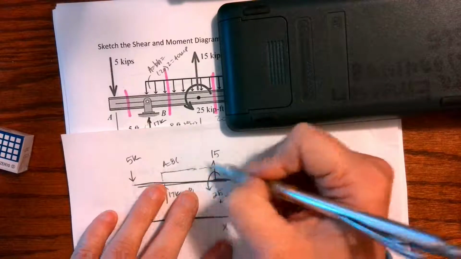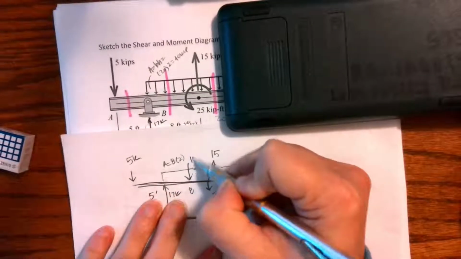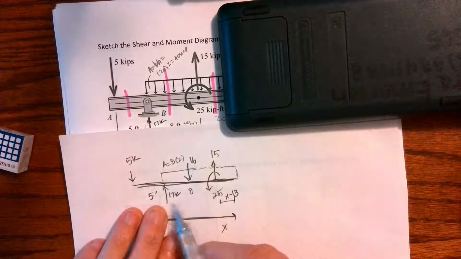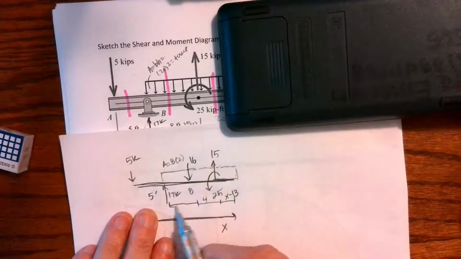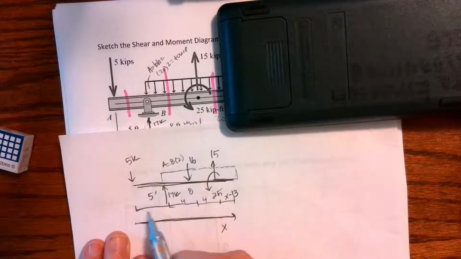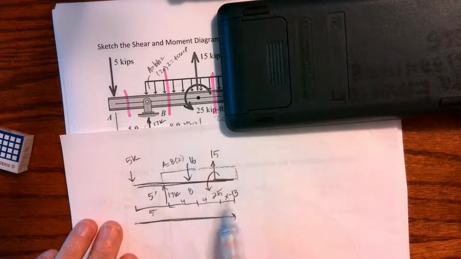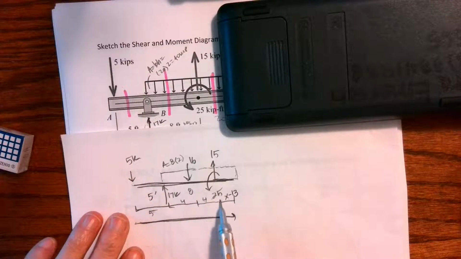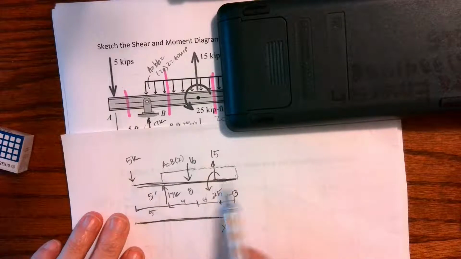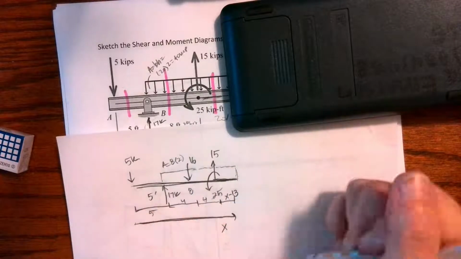So base times height is 2, so I have 16. And I know that 16, if this is 8, we are at 4 feet, 4 feet, 5 feet. So we have 5 plus 4 plus 4, which is 13. So this piece that's coming off somewhere cut in here is x minus 13.